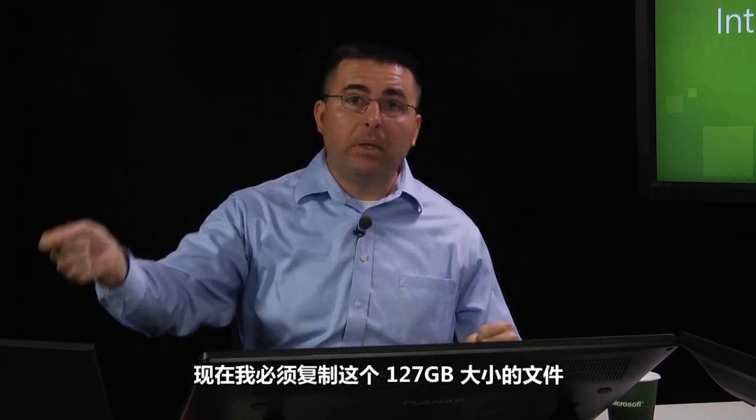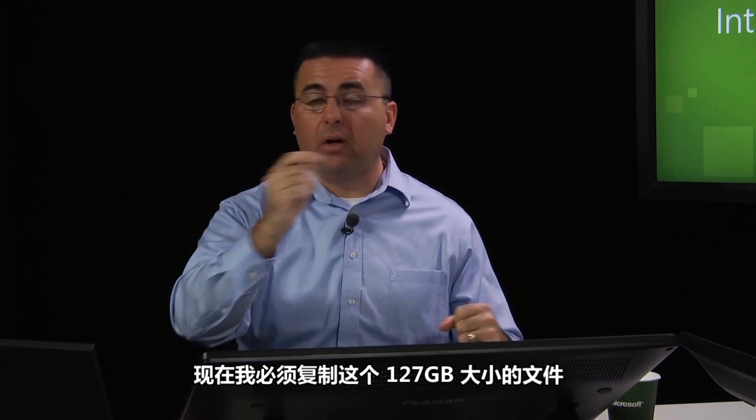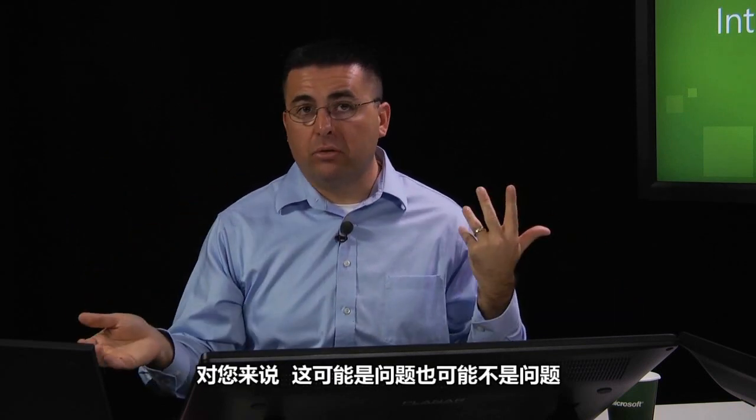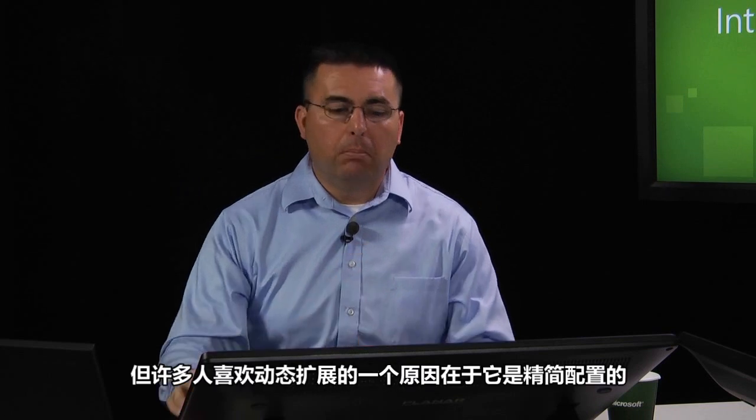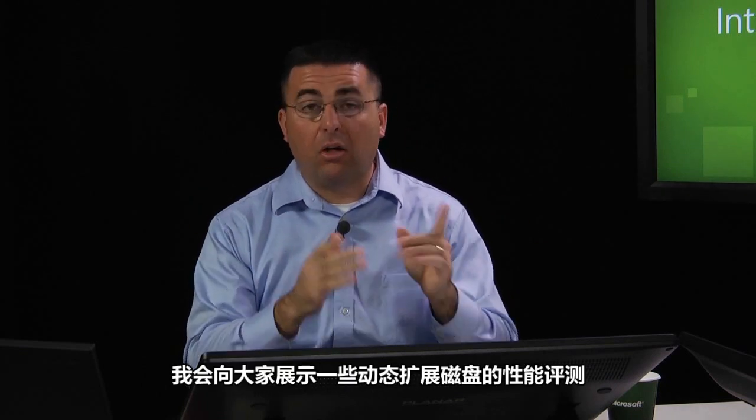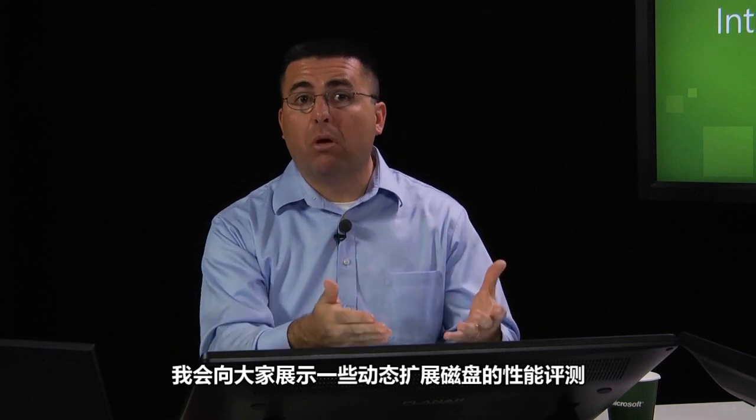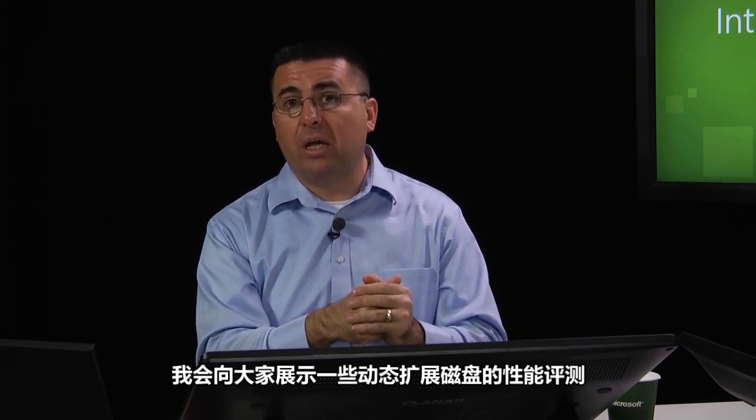So now I've got to copy that 127 gigabyte file around, which may or may not be an issue for you. If it's all located on shared storage and you think it's never going to move, or you've got really high speed storage on the back end, maybe that's not a problem. But a lot of people do like the fact that dynamically expanding disks are thinly provisioned and only actually allocate when needed. And again, I'll show you some of the benchmarks from the performance improvements in dynamic expanding, but that's why this is the default.